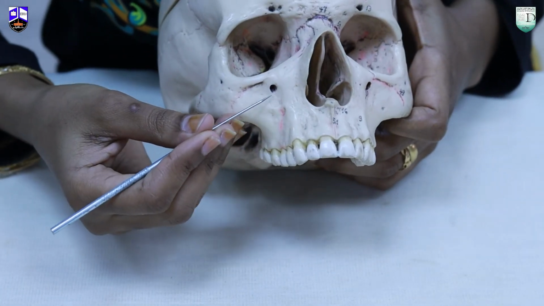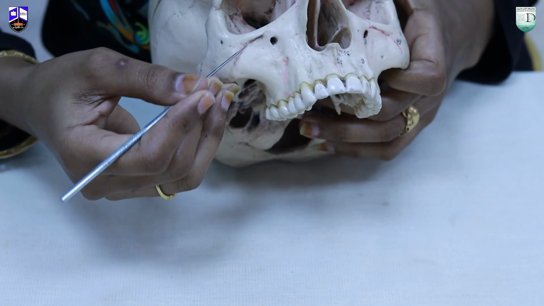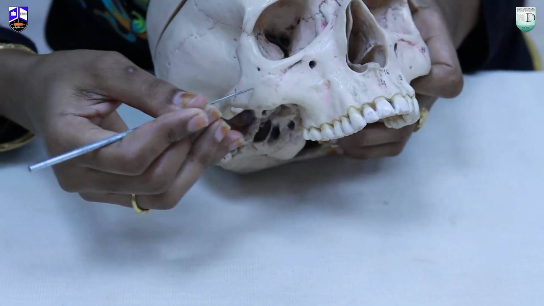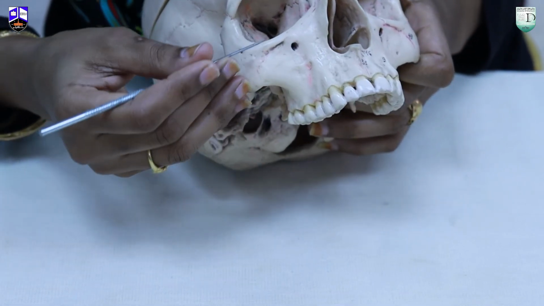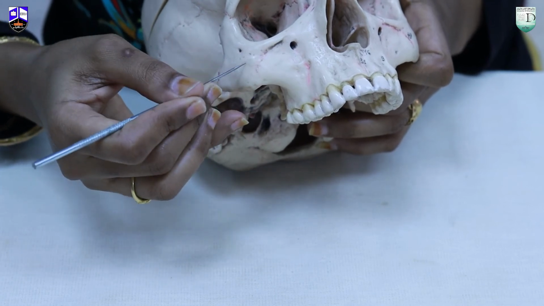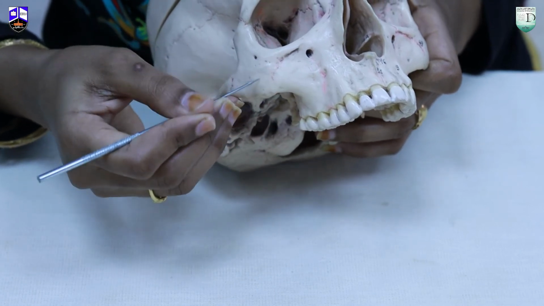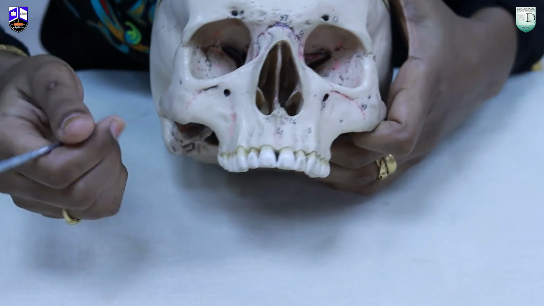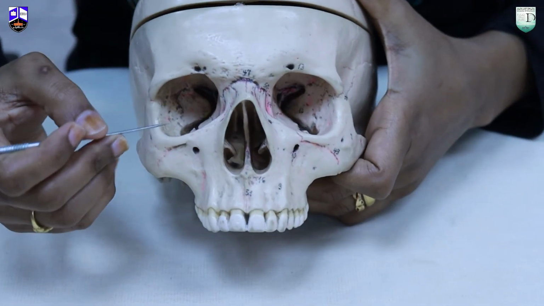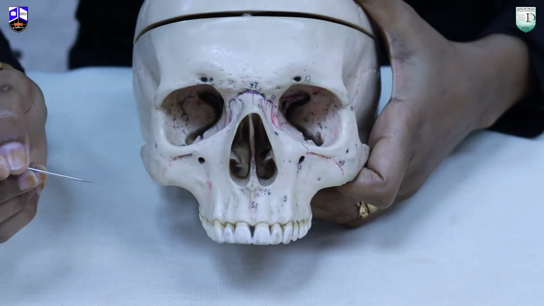The maxilla extends laterally in order to articulate with the zygomatic bone, the bone of the cheek. It forms the prominence of the cheek at the zygomatico-maxillary suture. Finally, we should talk about the orbit.